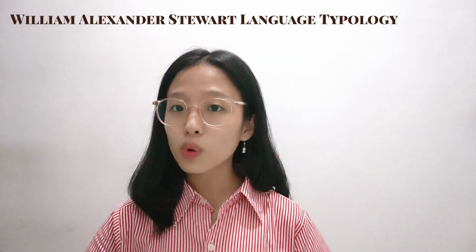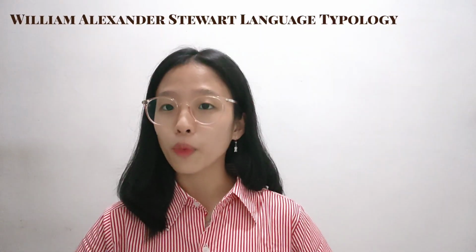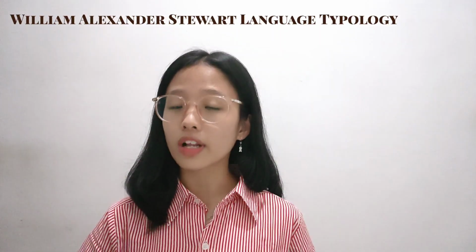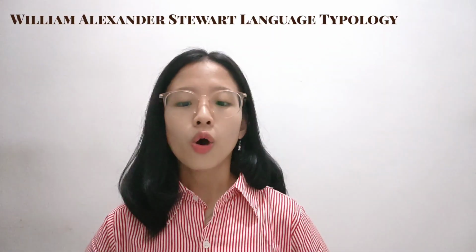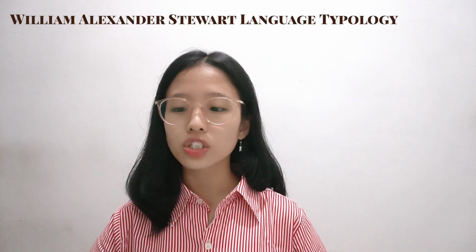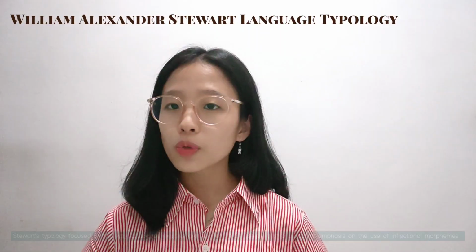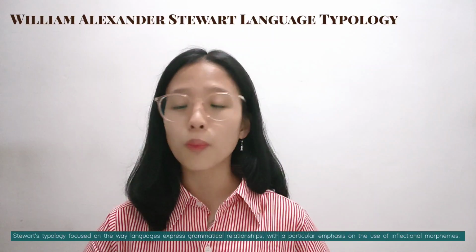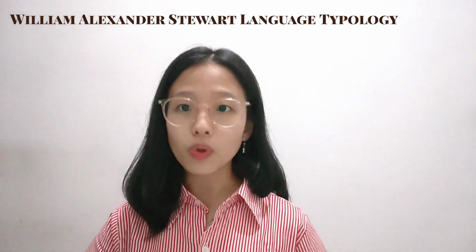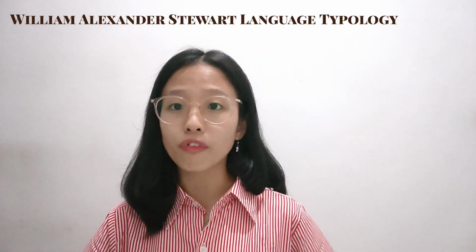Stewart's interest in language typology was influenced by the work of linguists such as Franz Boas and Edward Sapir, who were developing similar classification systems for languages. Stewart's typology focused on the way languages express grammatical relationships, with a particular emphasis on the use of inflectional morphemes. Stewart's typology was published in the book The Foundation of Linguistic Science in 1958, several years after his death.